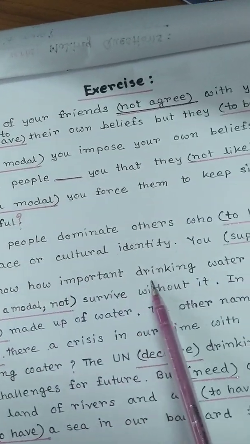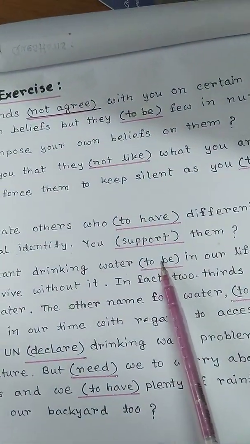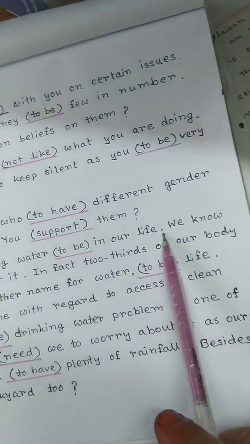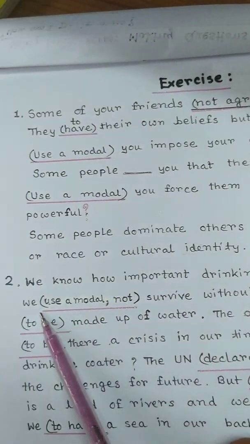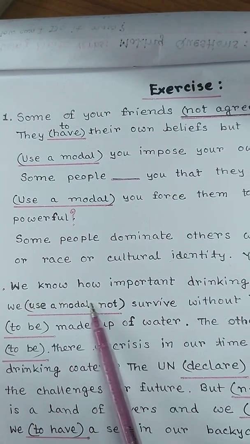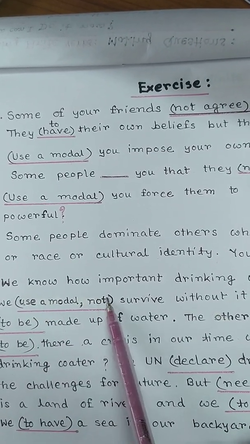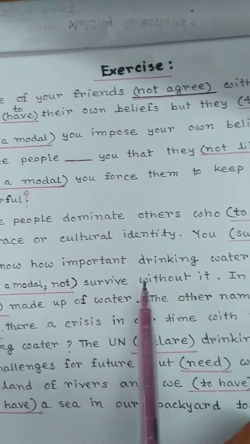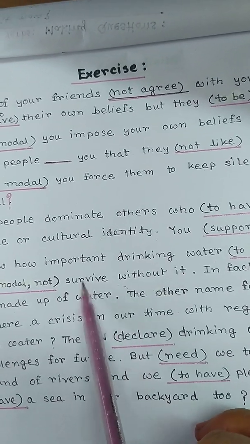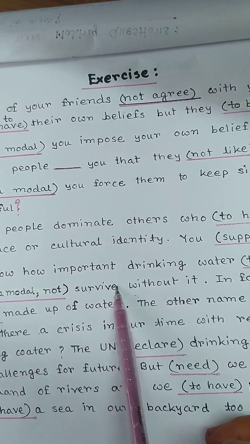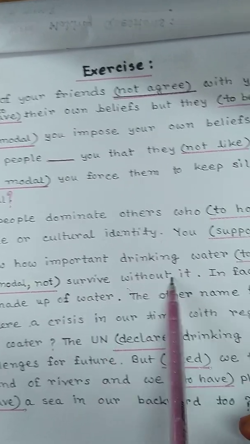We know how important drinking water is in our life. We know we cannot, use a modal with not. So we cannot survive. Survive means to live with a struggle. We cannot survive without it.